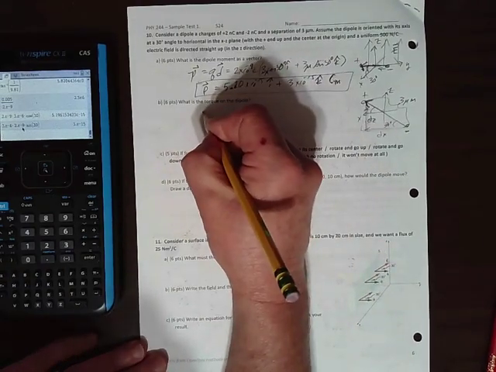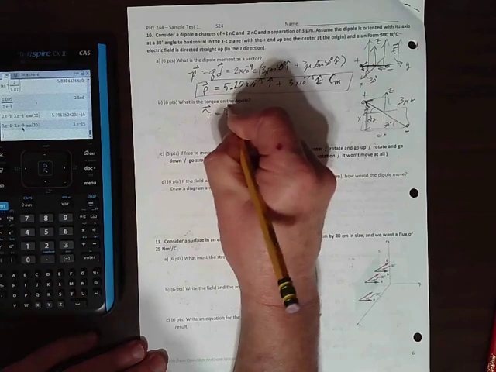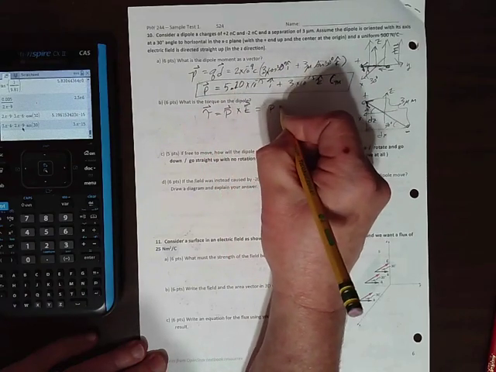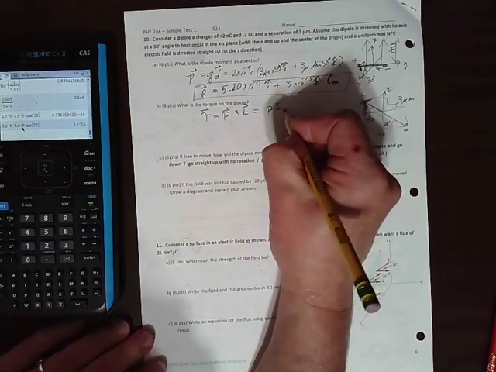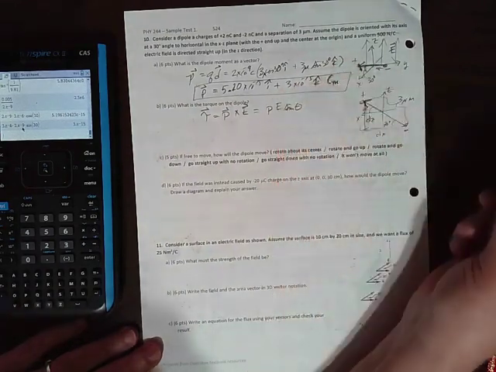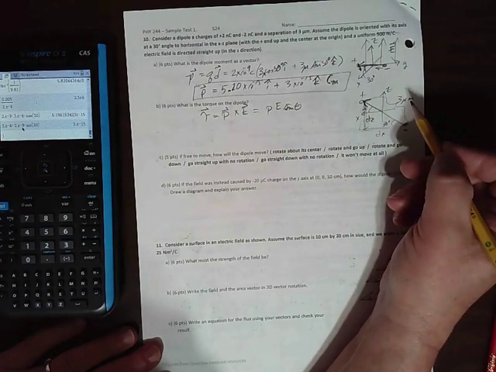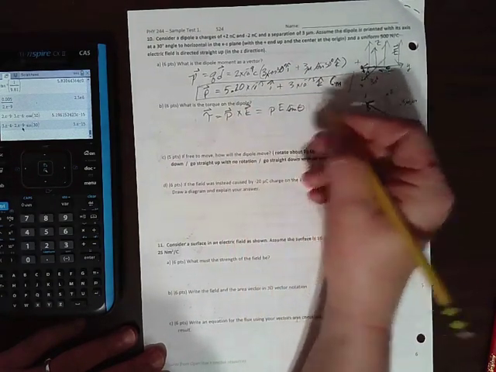Okay, what is the torque on the dipole? Torque is P cross E, or is P E sine theta, where theta is the angle between the two, from P to E. Okay, let's do that in terms of magnitude, and then the direction.